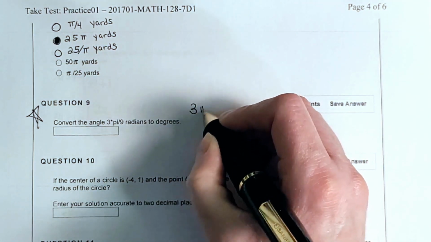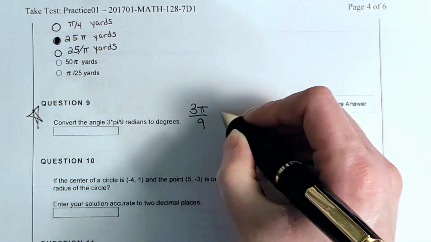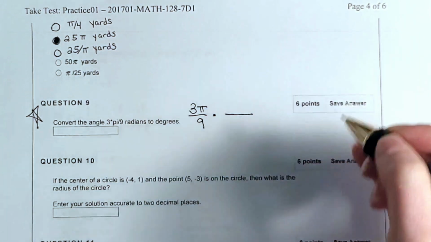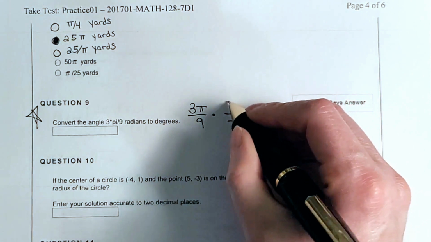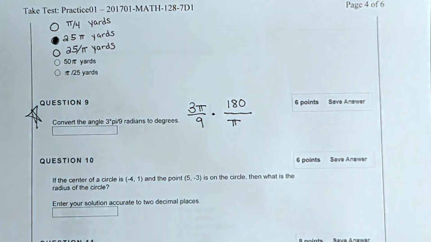So we have 3 pi over 9. And I know I'm going to use the pi on the bottom because I want the pi's to be diagonal. So we're going to put the 180 on the top. And then what I would do is get out my calculator and figure out what is 3 times 180?